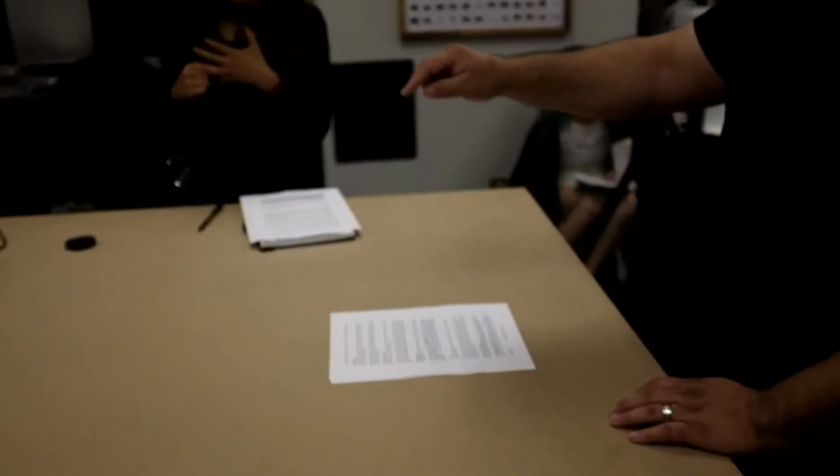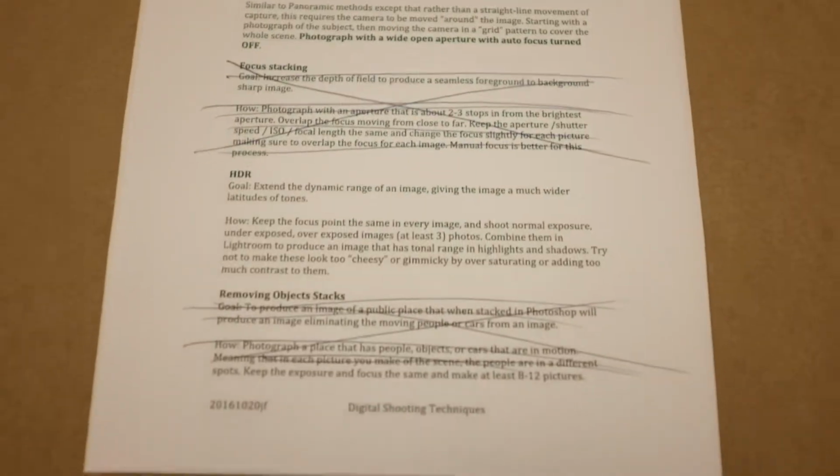So HDR essentially means high dynamic range, all right? What we're going to be doing with high dynamic range is taking pictures of the same frame. So we're going to frame this up, focus on the same point, keep our aperture the same, and the only thing we're changing is the shutter speed.